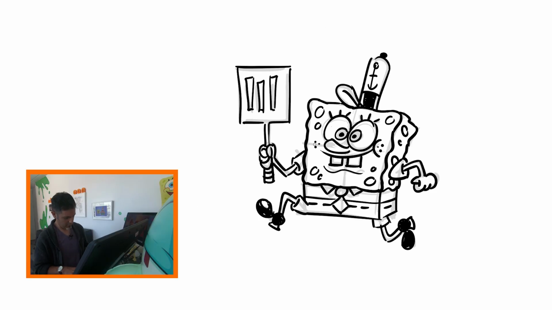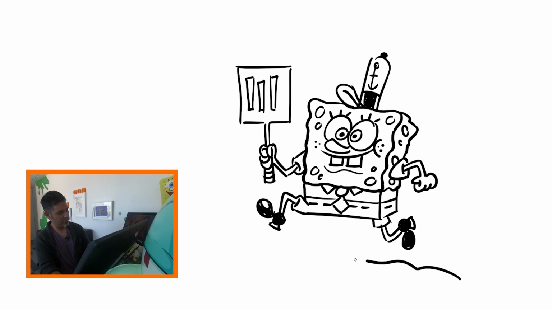Don't forget his freckles. I like to draw him running over a surface. So just putting a little bit of ground under him makes it look like he's hopping off the ground, a little shadow maybe. That helps indicate that he's above the ground and he's moving along.